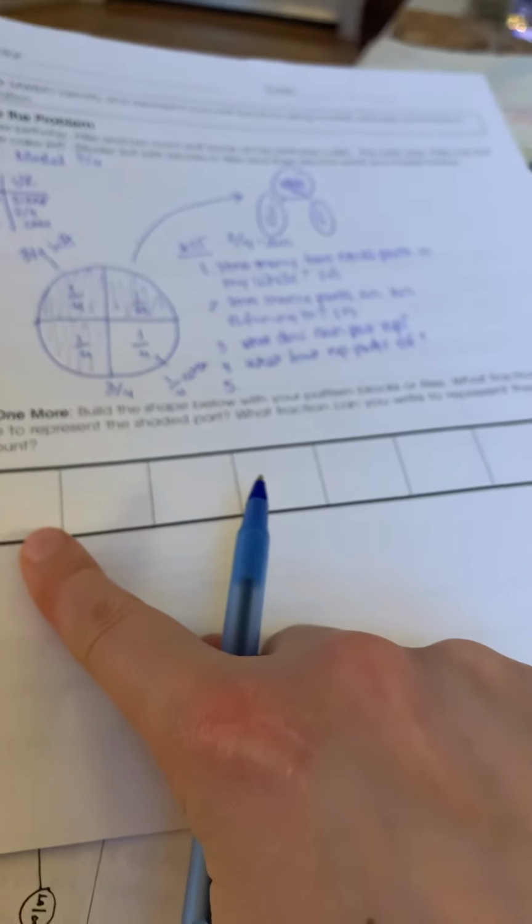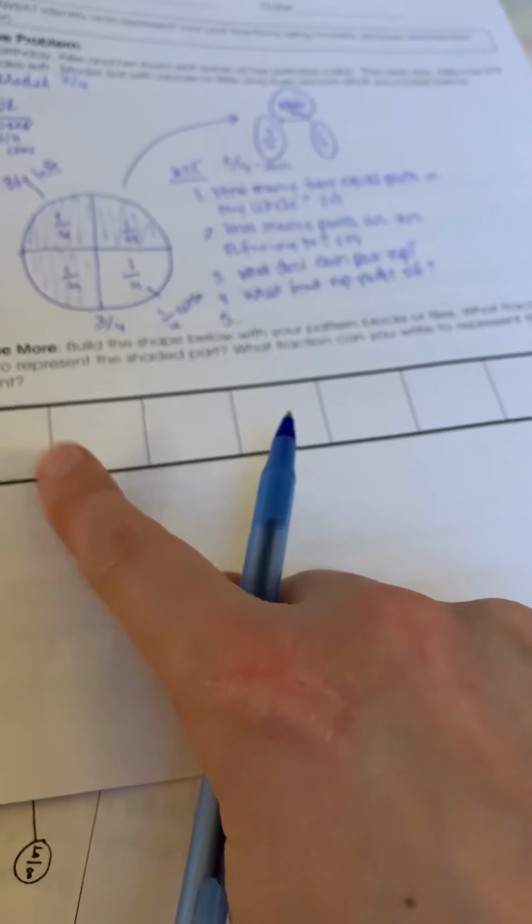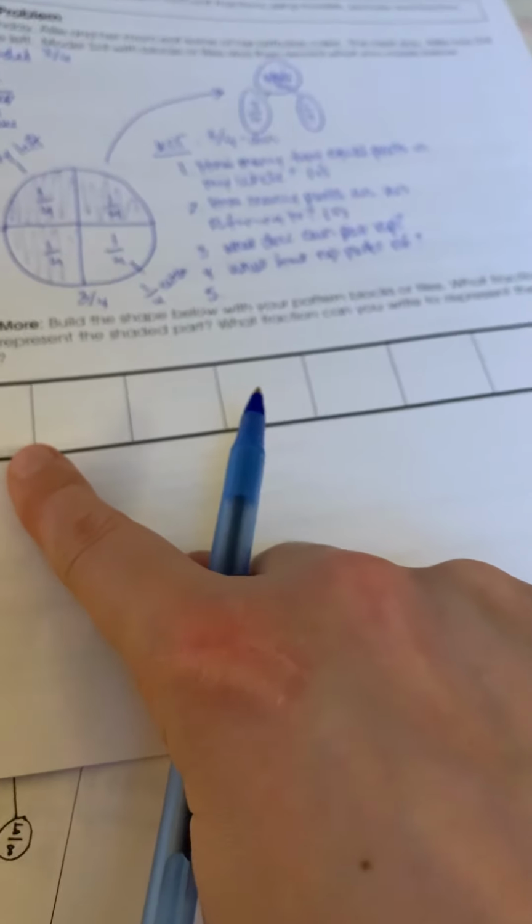Build a shape. What fraction can you build a shape below with your pattern blocks or tiles? What fraction can you write to represent the shaded part? I can't see the shaded part here, so I'm worried that your kids won't be able to, so please be cognizant of that. I think it's supposed to be 3.